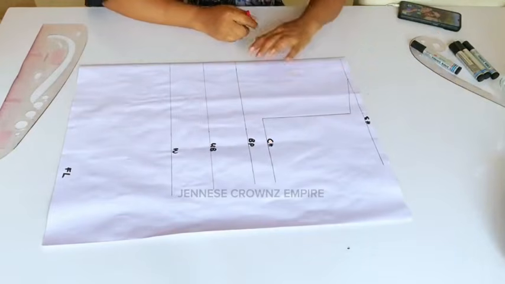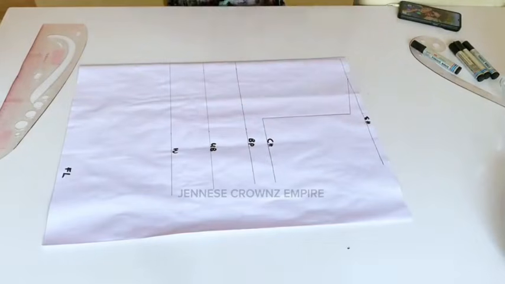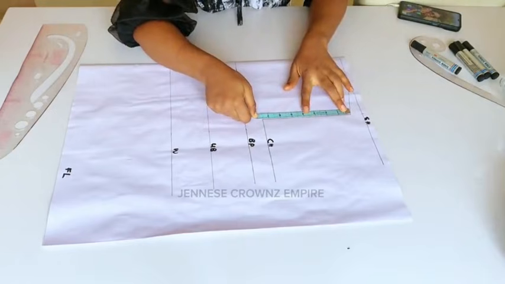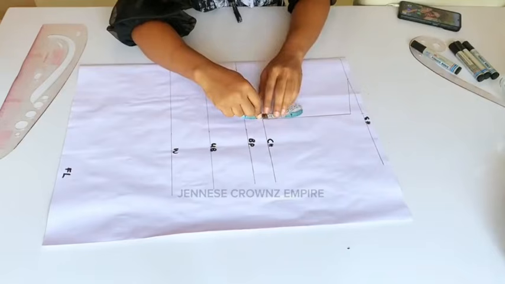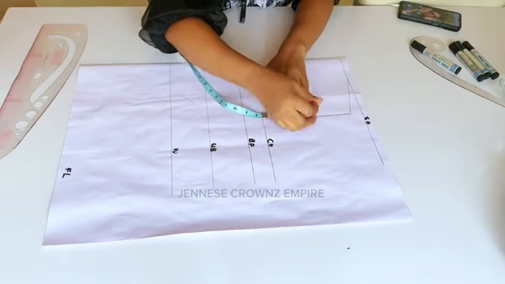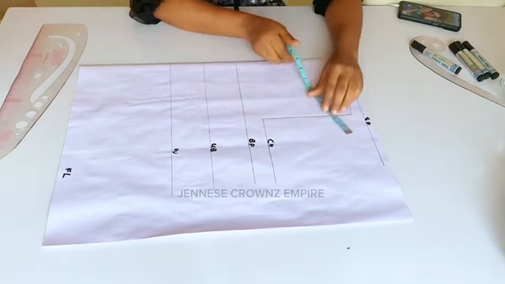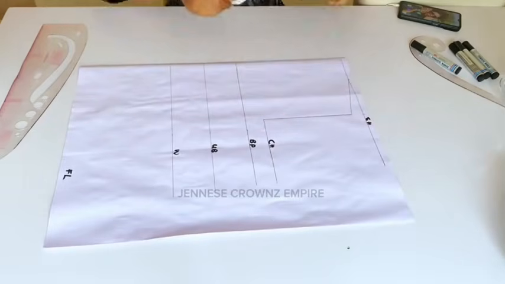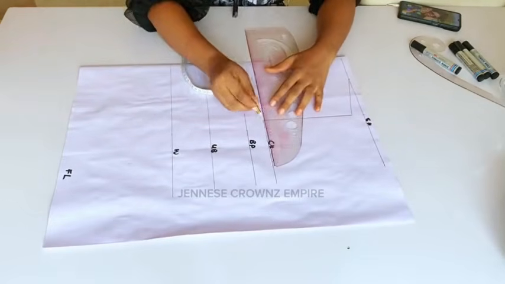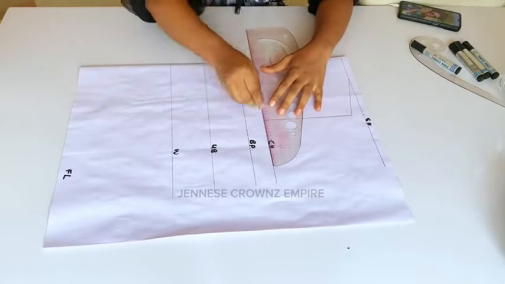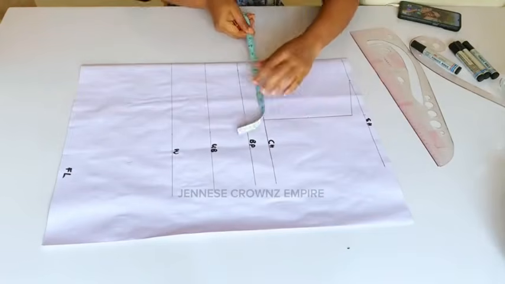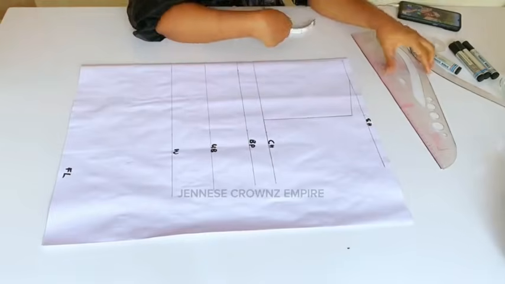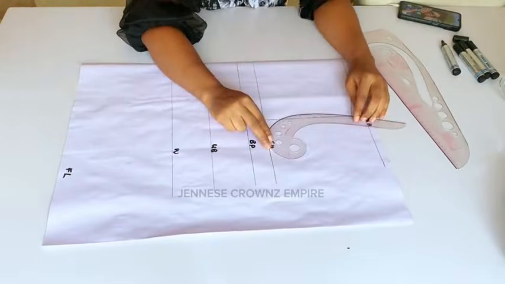I'll also be extending the chest line, but before that, we're going to divide whatever we have here by 2 to get the midpoint. I'll put down the point there, then come in by 0.5 inch towards the center. Then I'll divide my round bust measurement by 4. Whatever you get, mark it there. So my round bust measurement is 36, divided by 4 gives me 9, and that is what I'm marking right here. I'll use my curve to get that armhole curve.